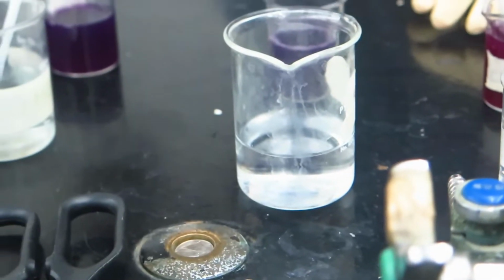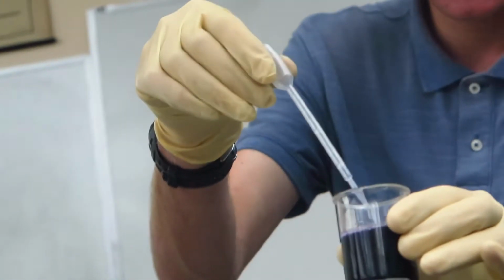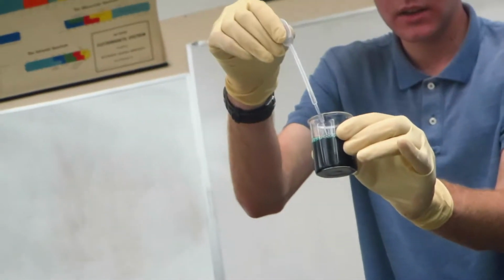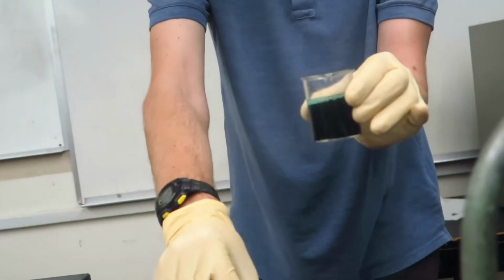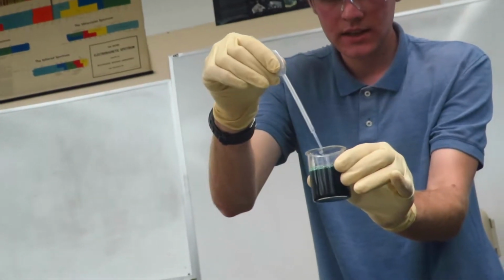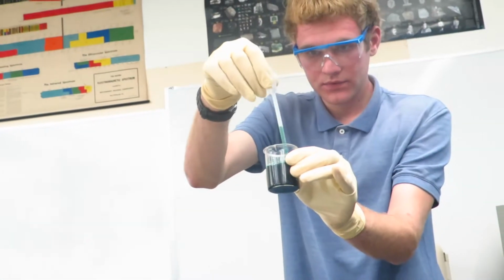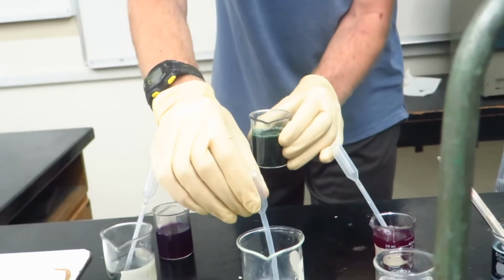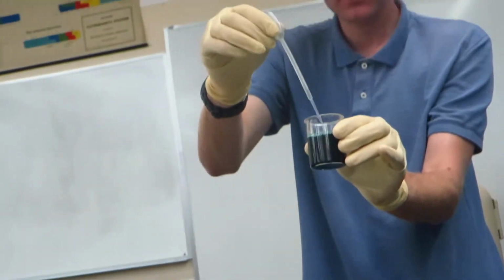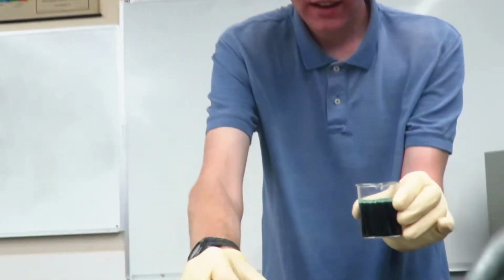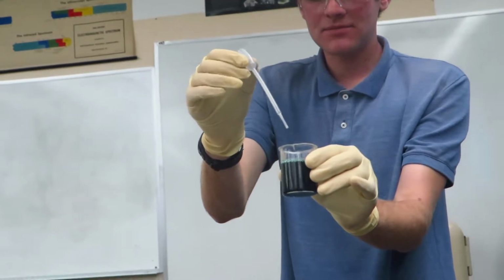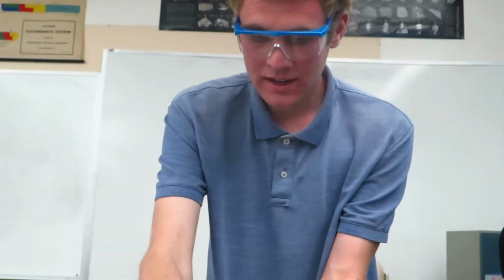It's a strong base, and so I'll put a couple of these in, and it turns green, and I might be able to get it to go yellow. Not sure. Maybe it might go yellow, but it might just stay green. I'm not sure.